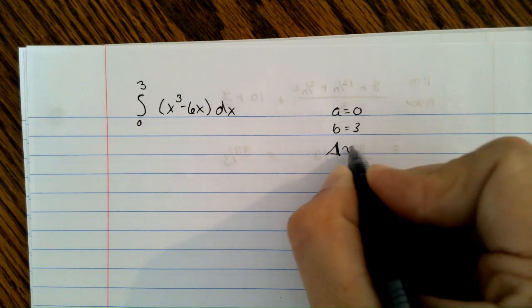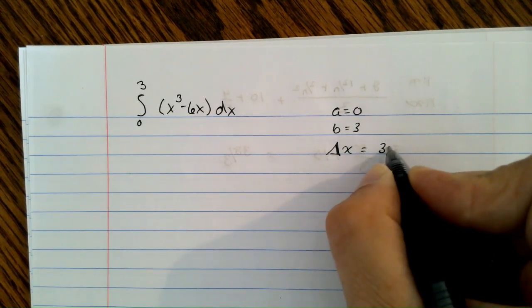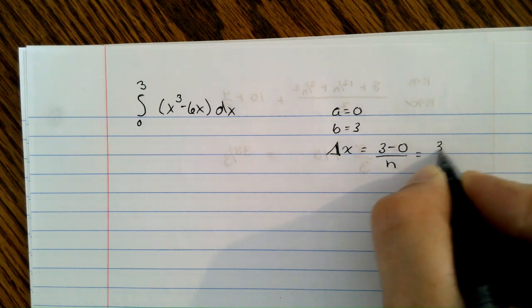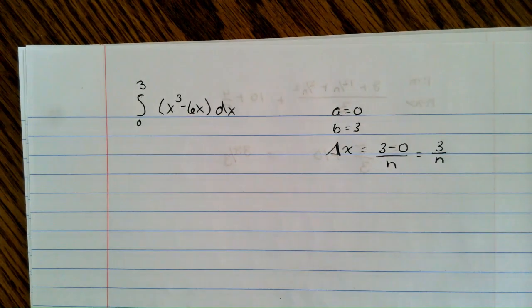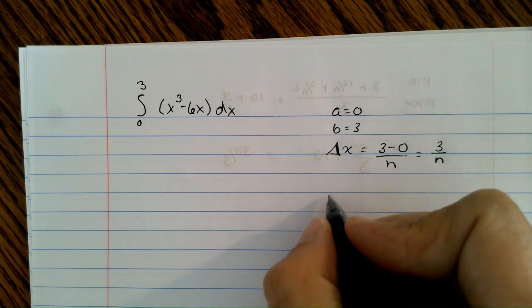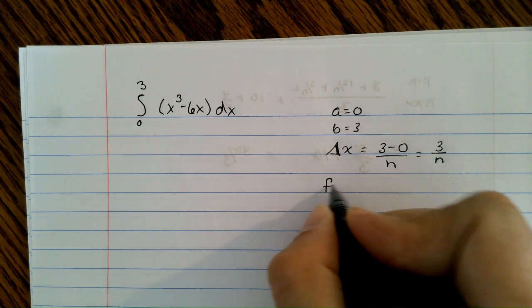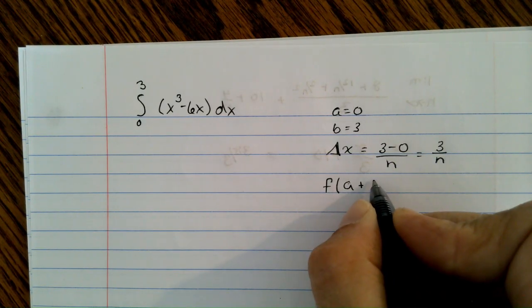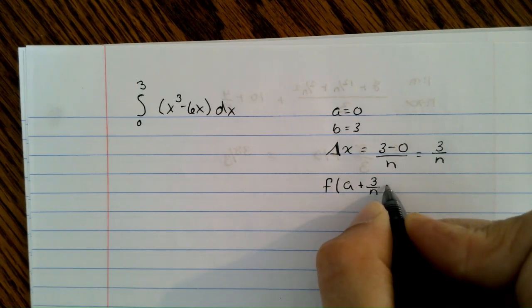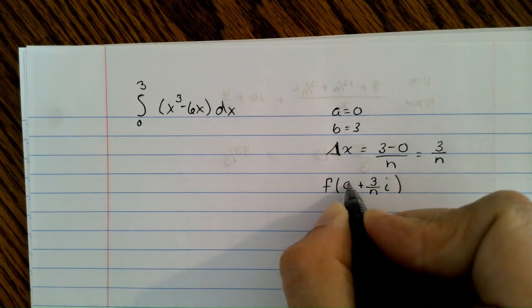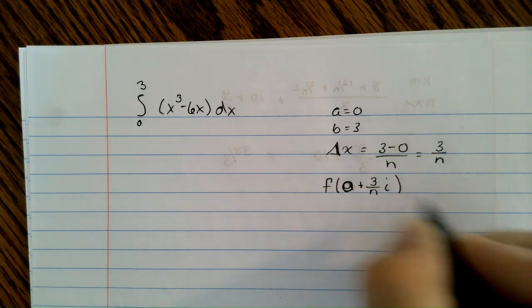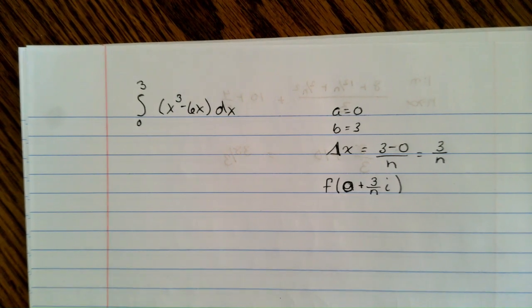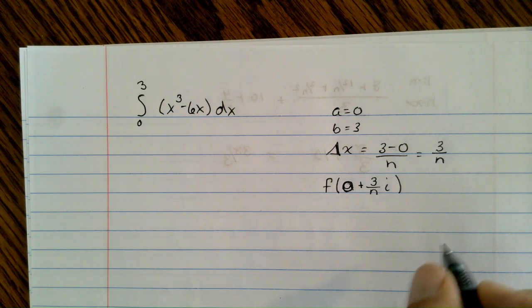So delta x is going to equal b minus a over n. And f of, we'll have our a value plus delta x i. So a value is 0. Keep that in mind.